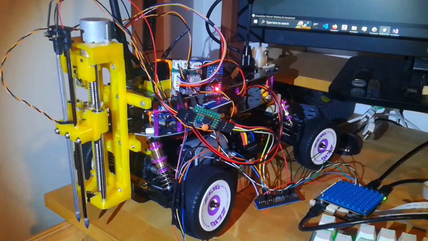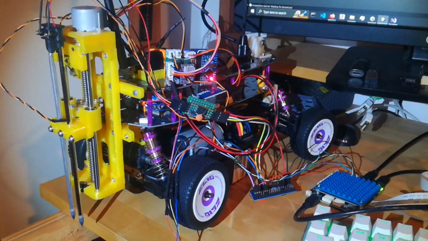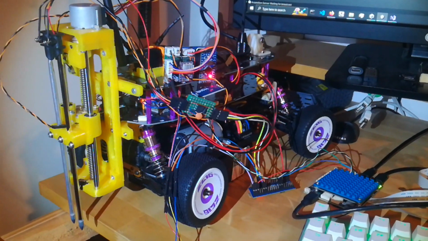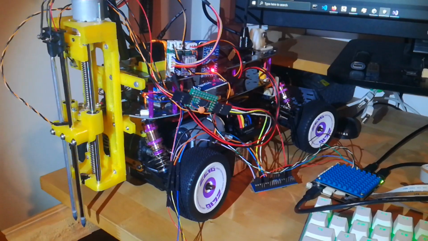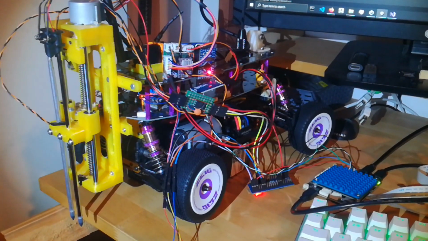A short little demo of the acquisition system I developed for my HoverGames project. Right now we can see the MR-Buggy3 with an actuator mounted on its back which moves a soil sensor into the soil.